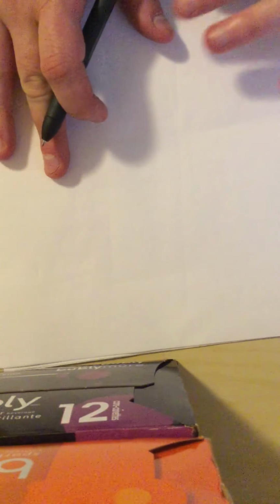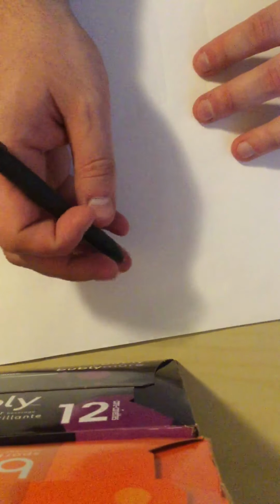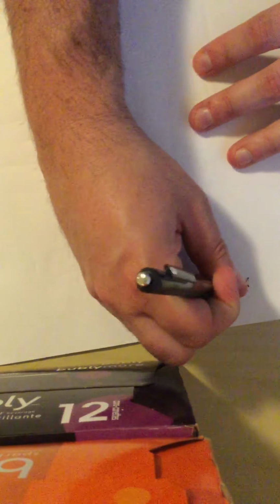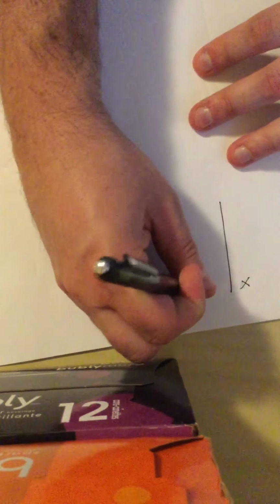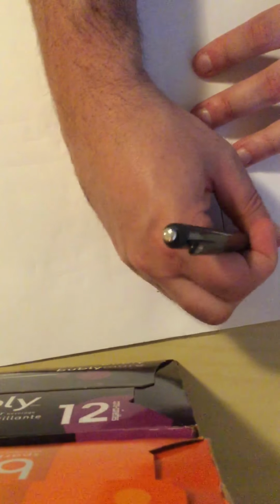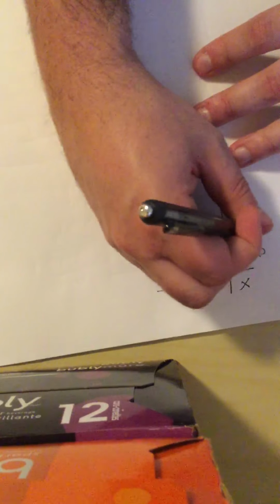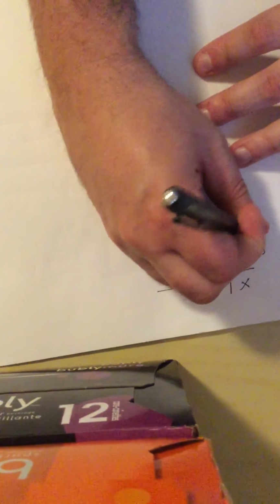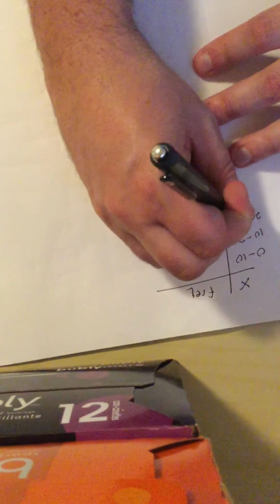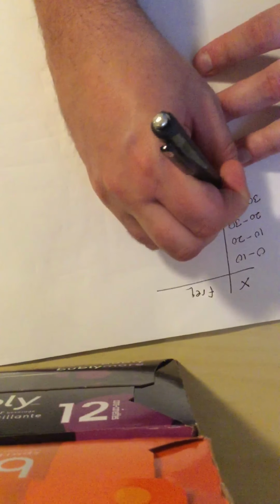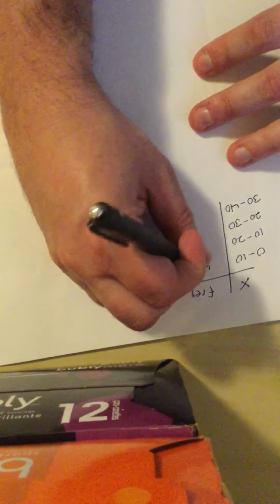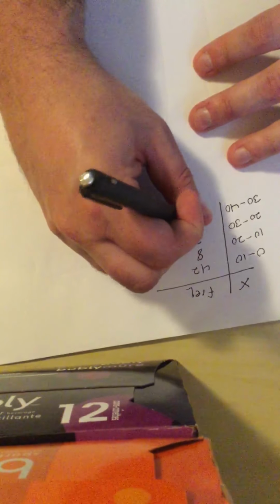Now, we could have a situation where, for example, we might have a frequency and a range. So 0 to 10, 10 to 20, 20 to 30, 30 to 40, and I'm not going to actually calculate this, so the numbers don't really matter.